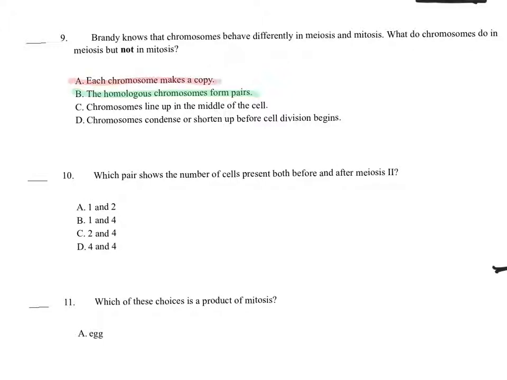Each chromosome makes a copy. Well, we know that doesn't happen during mitosis or meiosis, right? The copies are made during S phase of the cell cycle. Chromosomes line up in the middle of the cell. Well, that happens for both. They line up a little differently, but that happens for both. Chromosomes condense or shorten up before the cell division begins. Again, that happens in both.